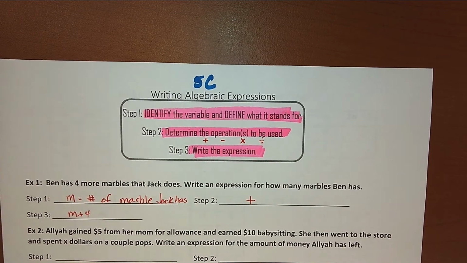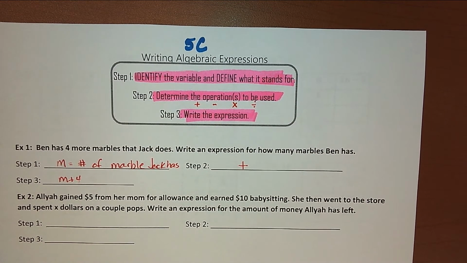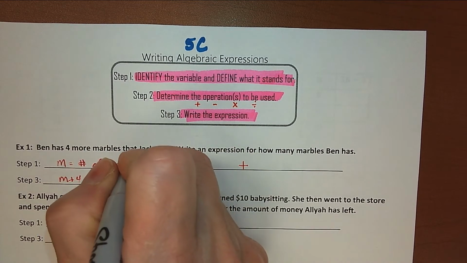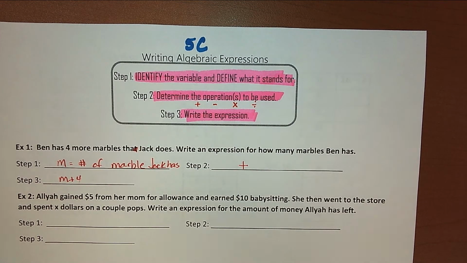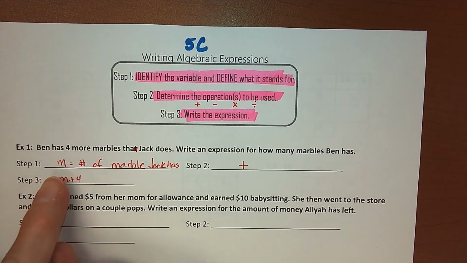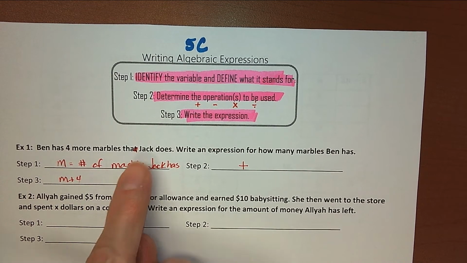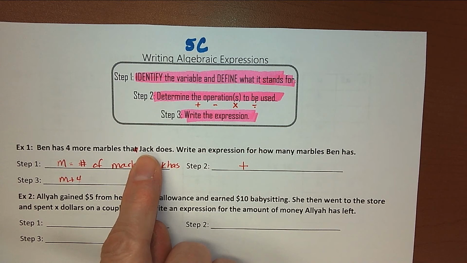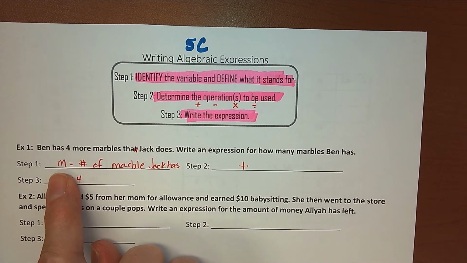So it says here, Ben has 4 more marbles than Jack. That should be an N here. Write an expression for how many marbles Ben has. So M will be the number of marbles that Jack has. We don't know how many he has, but we know he has some. So we'll call that M, the number of marbles that Jack has.